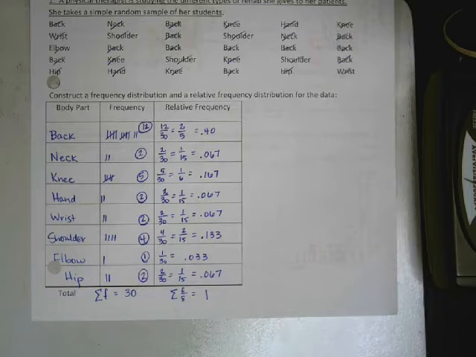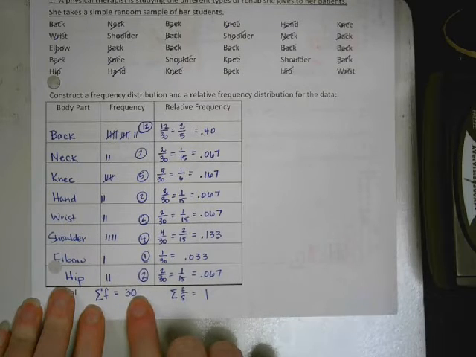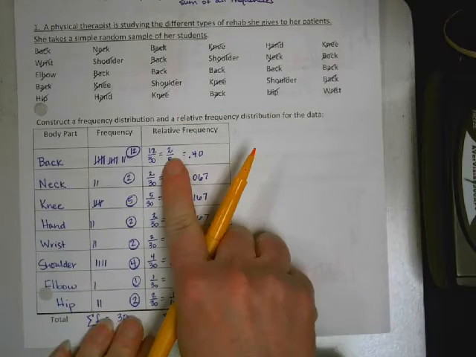But there you go. I got 12 for back, 2 for neck, 5 for knee, 2 hand, 2 wrist, 4 shoulder, 1 elbow, and 2 hip. I summed them, so the sum of the frequencies is 30. And then I did my relative frequency.